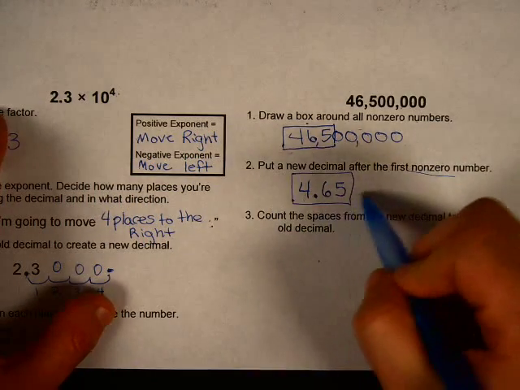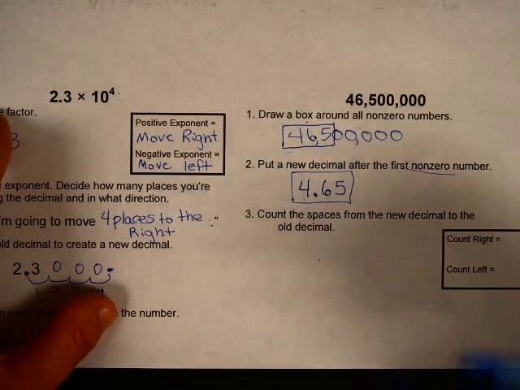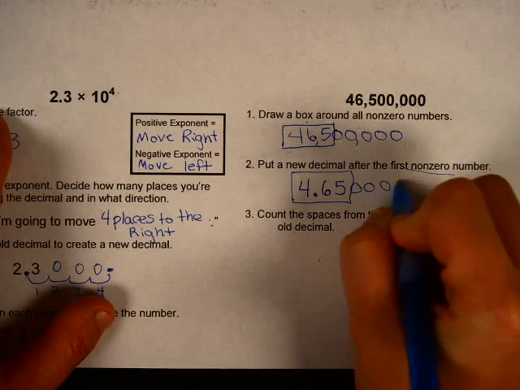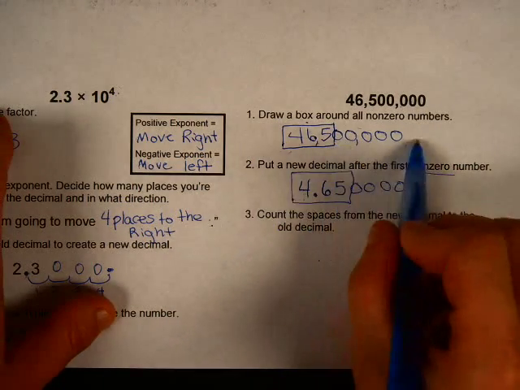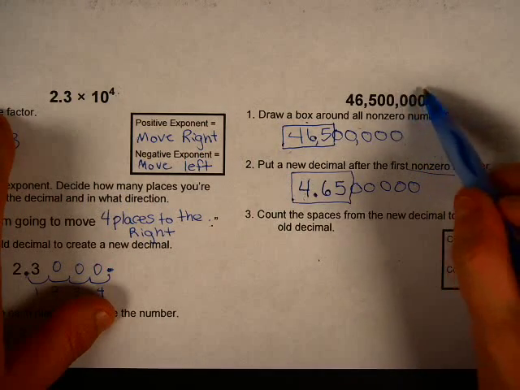Now, this isn't the whole number. I can't just forget those zeros. Even though I have them boxed, I can't forget them. So rewrite them, and there were 5 of them. Okay, the 5 of those zeros. Rewrite them.